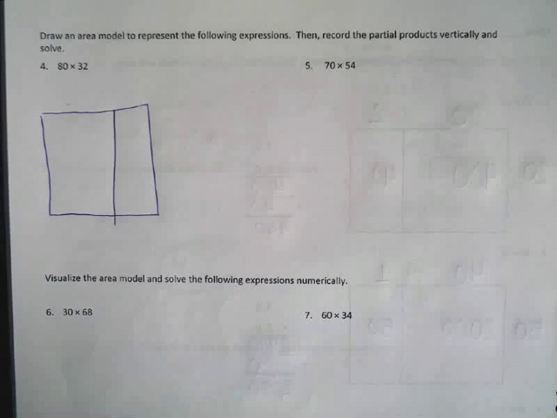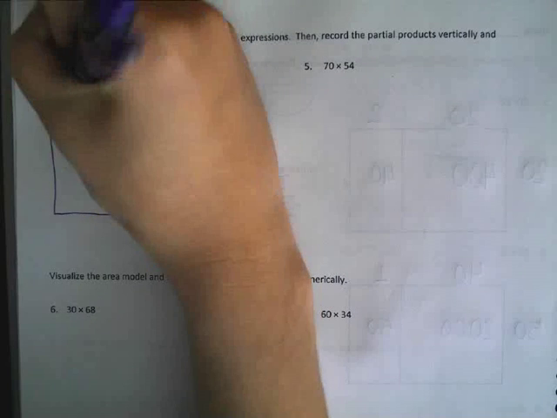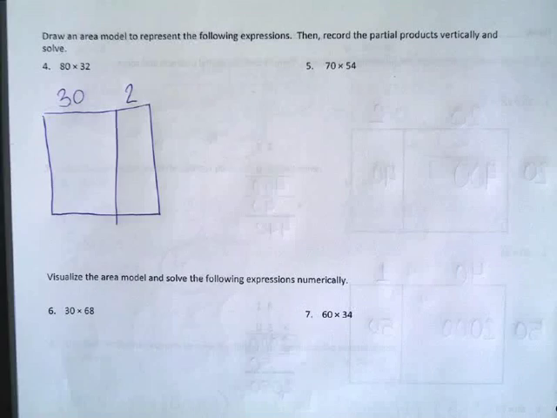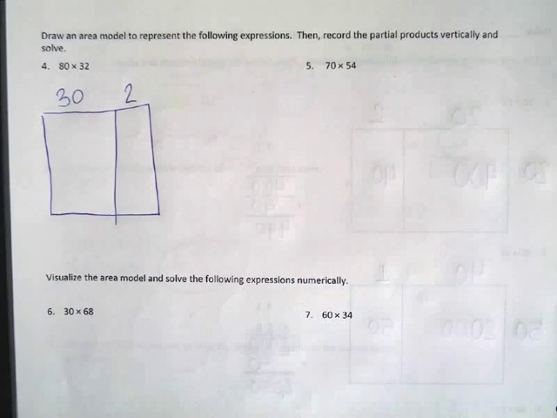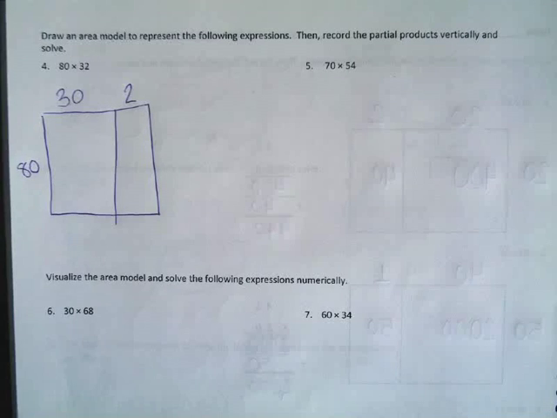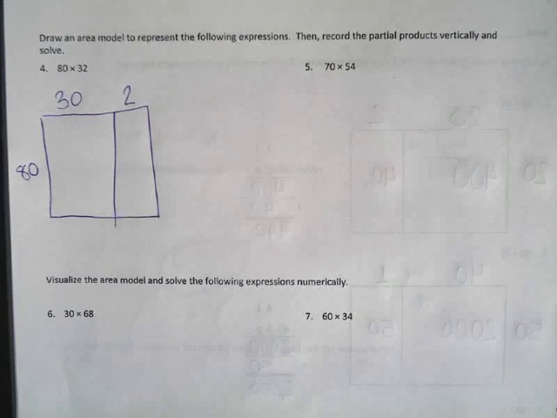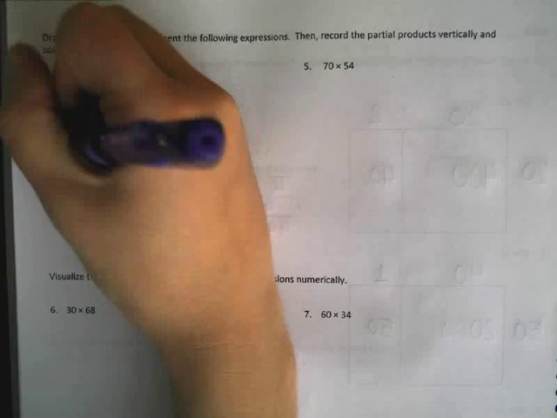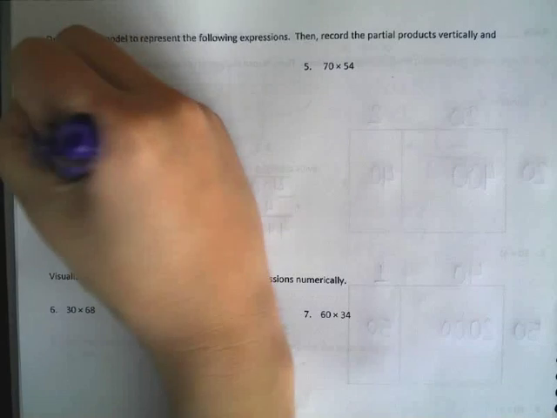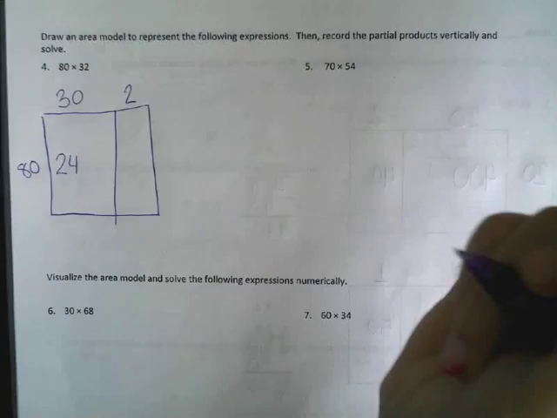Kaylee? 30 on the bigger spot and 2 on the smaller spot. Okay, and then what goes on the other side of my box? 80. All right, 30 times 80, that seems kind of hard. How can I make that easier to multiply? Max? And 3 times 8 is what? 24. All right, then I have to add what? 2 zeros.